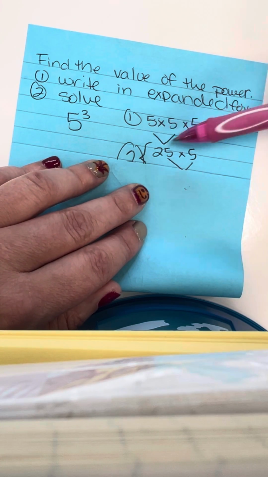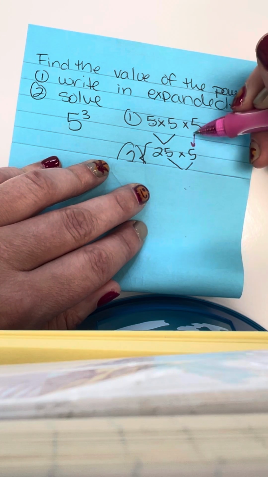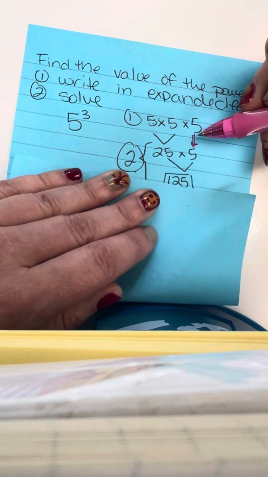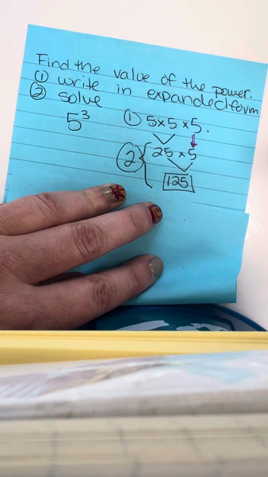So I'm going to do one step at a time. I do 5 times 5 is 25, and then I bring this 5 down. And then I do 25 times 5, which is 125. That's how you solve it.